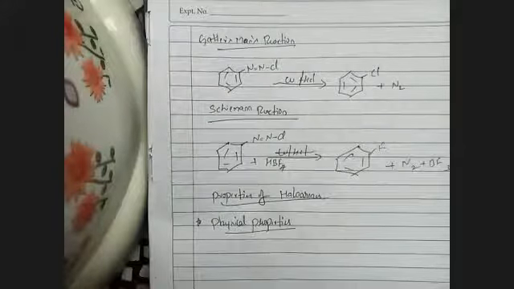Benzene, okay, we can inhale, no problem. But the phenol smell is also very bad. We can't say it's a pleasant aroma. It will give a smell. Okay?